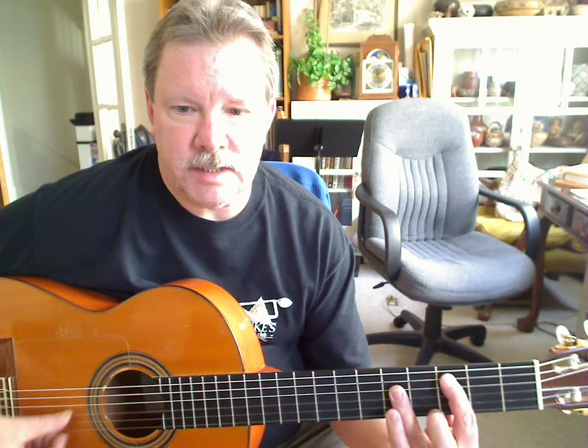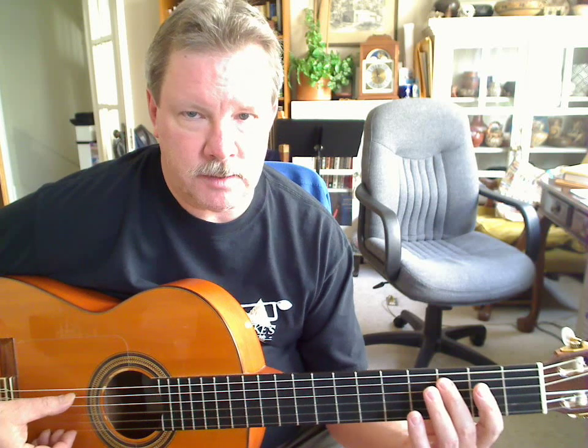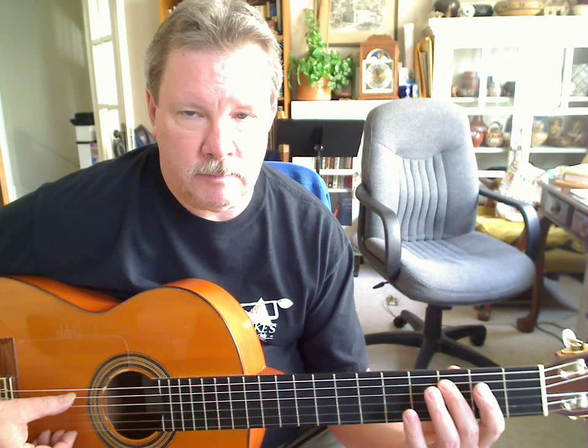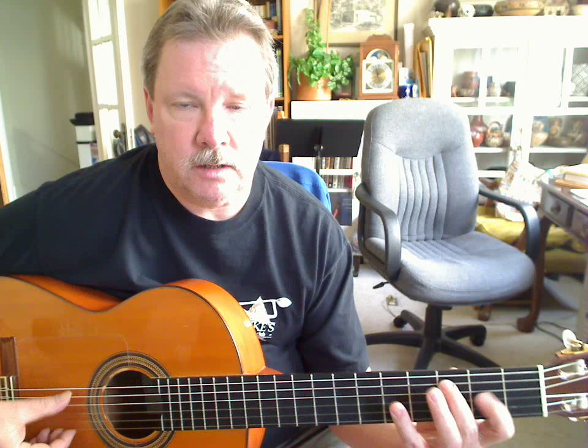Rubio looked at it from that perspective, and in that perspective, from the standpoint of C, the A minor is the sixth chord. Okay, now you can take the C and go up to the sixth degree of the scale, or La, however you want to think of it. 1, 2, 3, 4, 5, 6. Do, re, mi, fa, sol, la.